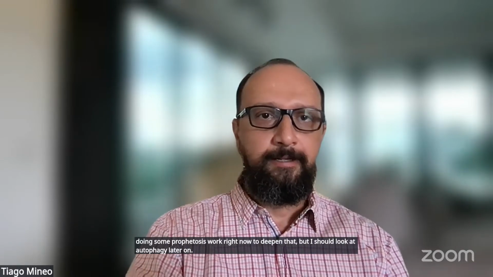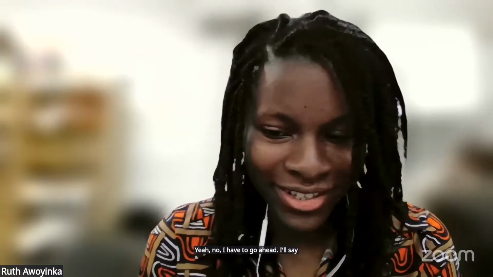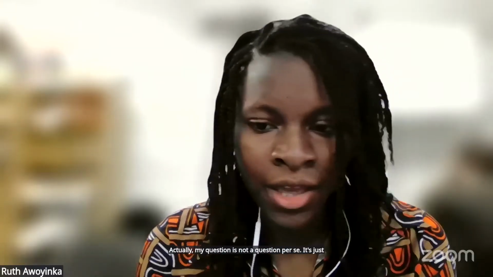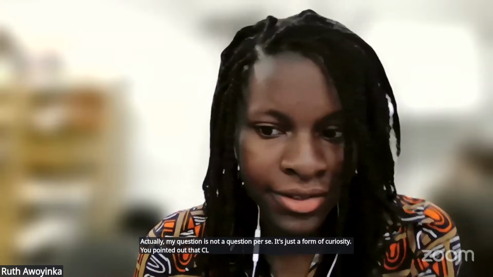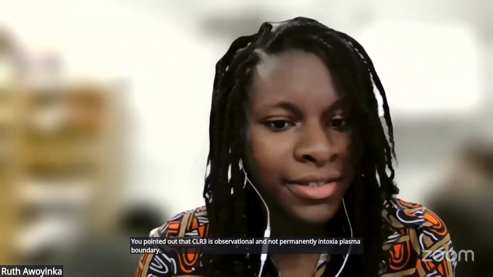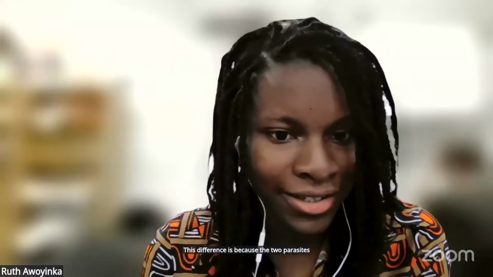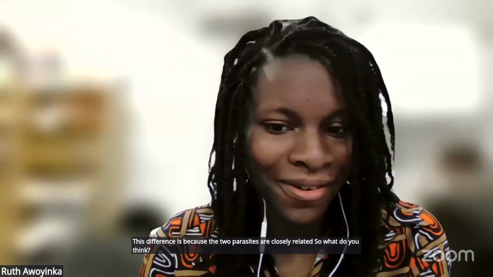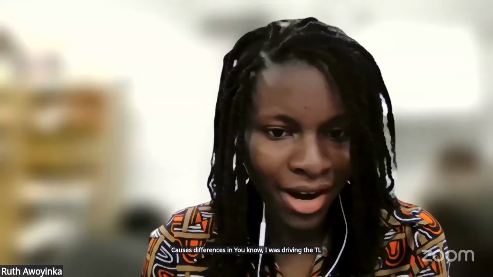A good question. I think Ruth also has raised her hand. I'll say that was a wonderful presentation. Actually, my question is not a question per se, it's just a form of curiosity. You pointed out that TLR3 is observed in Neospora caninum and not prominently in Toxoplasma gondii. What could have explained these differences? Because these two parasites are closely related. So what do you think caused these differences, Neospora having the TLR3 response and not Toxo?